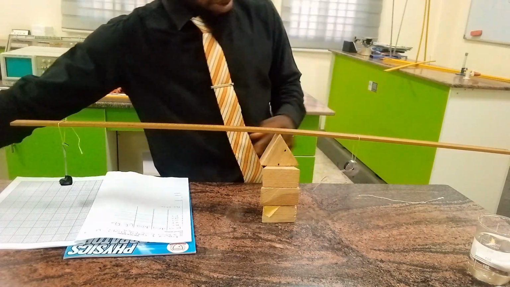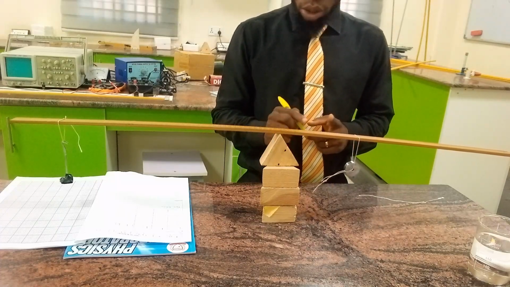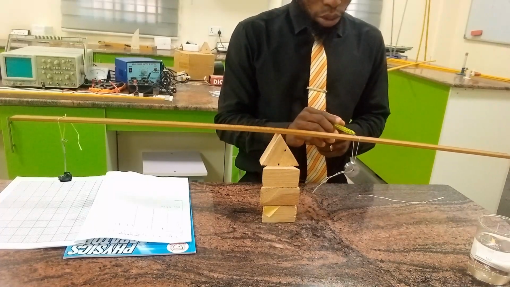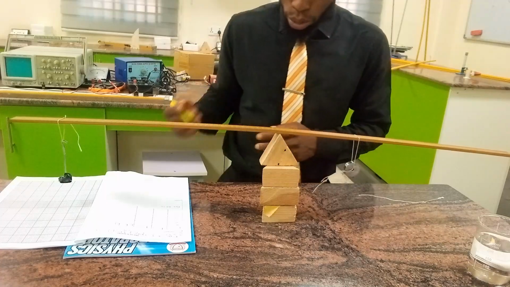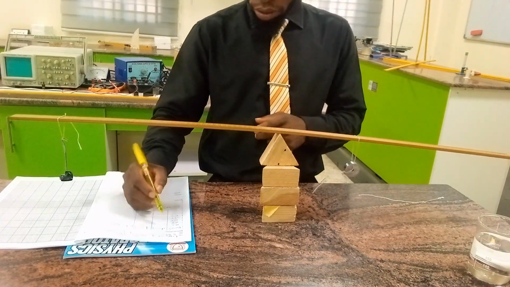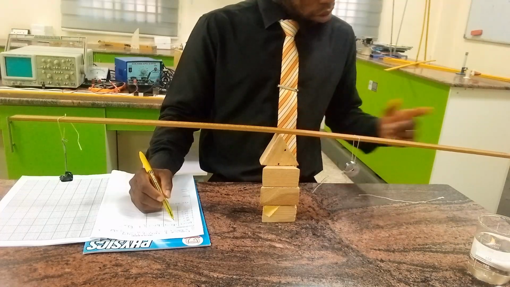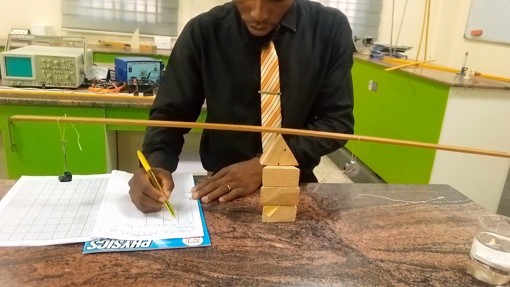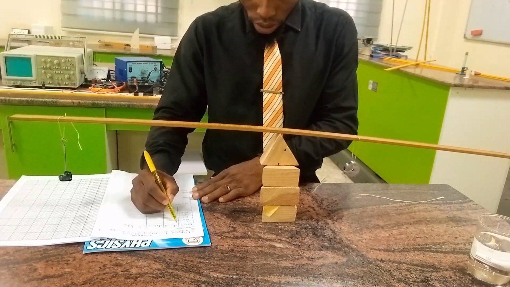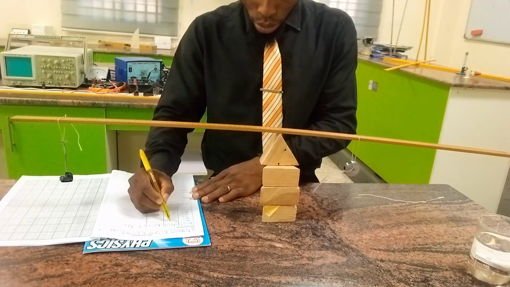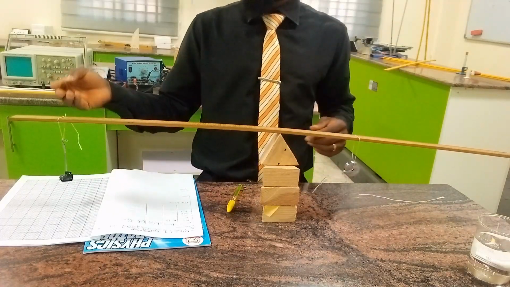So I'll record this as my D1. The distance between here and here is 50 minus 34.1. 50 minus 34.1, what will it give me? That should be 15.90 for my D1.